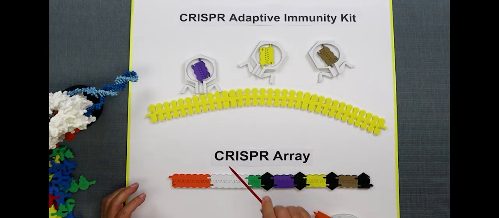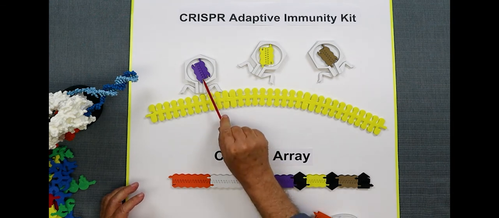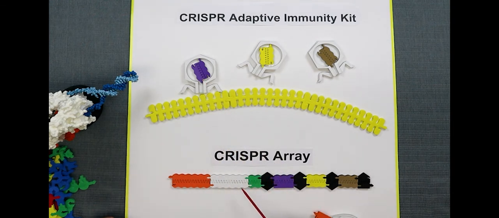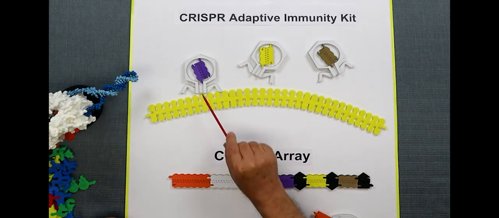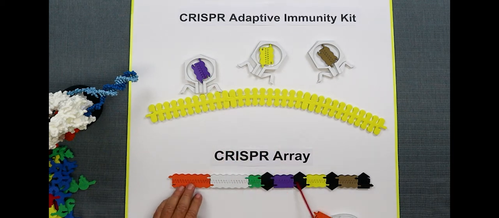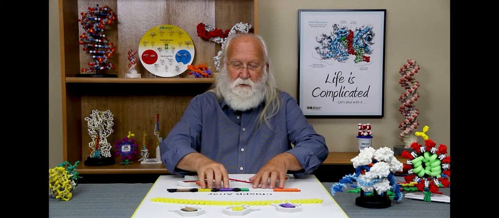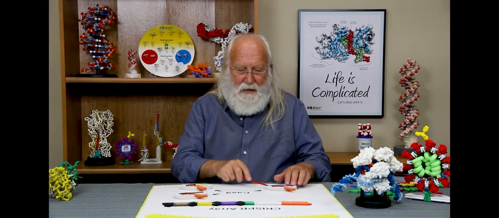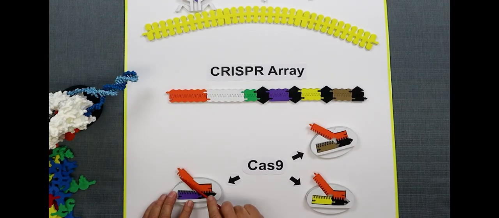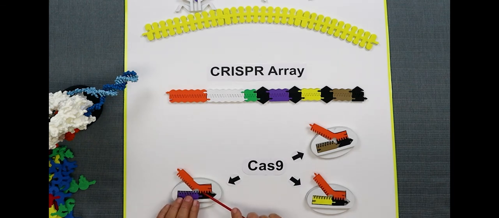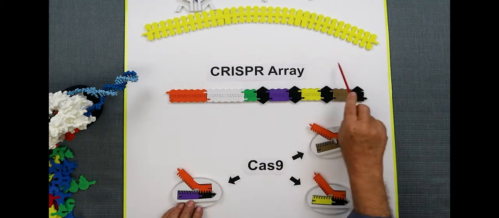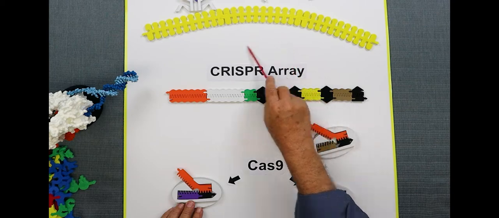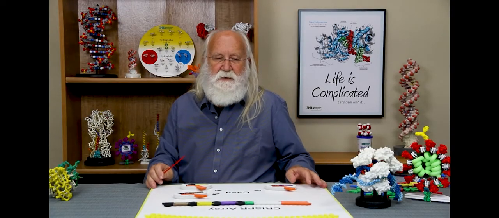But this bacteria has survived a previous attempt by this purple virus to infect it and kill it. And it survived because it was able to capture a small fragment of this genome and incorporate it into this CRISPR array. And then from this CRISPR array, deploy a series of Cas9 proteins programmed with some RNA that makes it possible for this Cas9 to provide constant surveillance for the entry of this purple bacteriophage genome into the bacteria again.